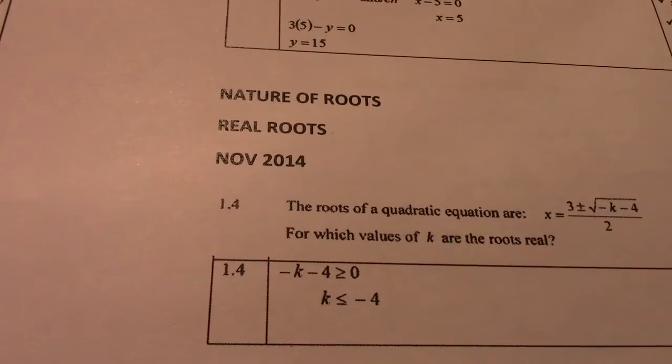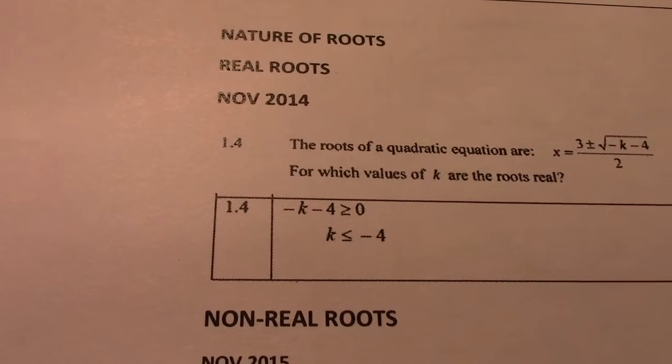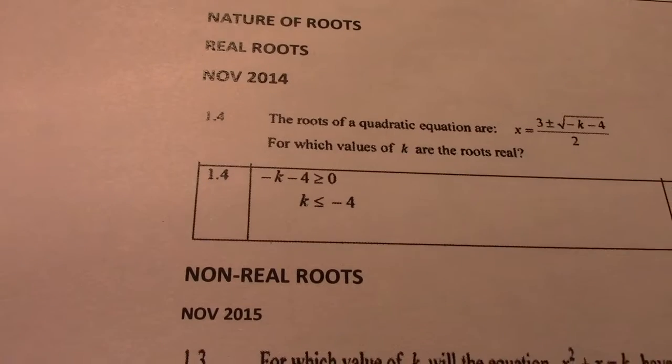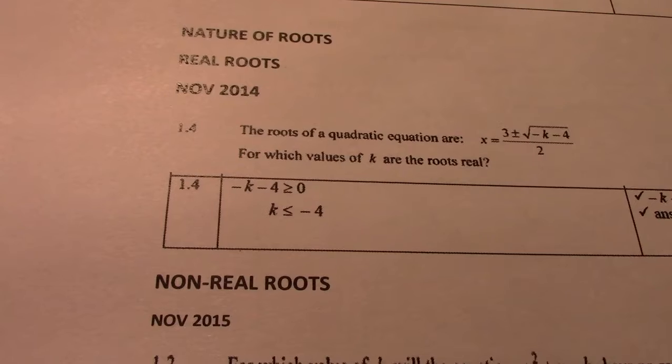Real roots must be greater than or equal to 0. Non-real roots must be less than 0. Not less than or equal to, but less than 0. So hope you follow. I'm going to do many more examples.